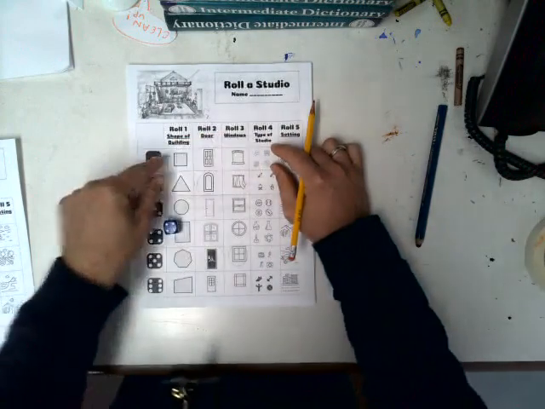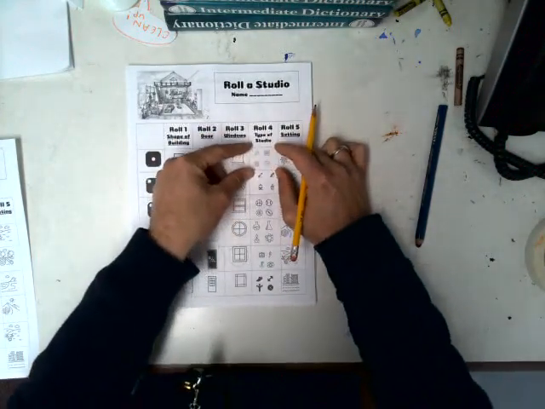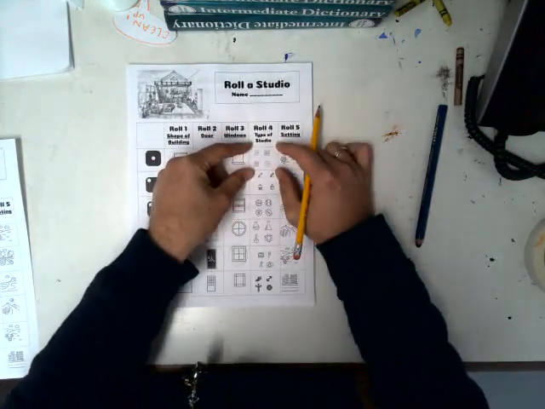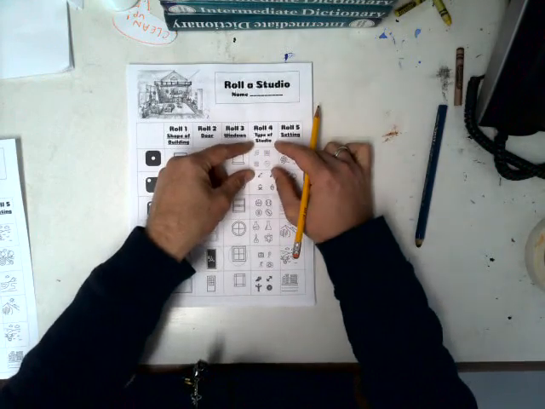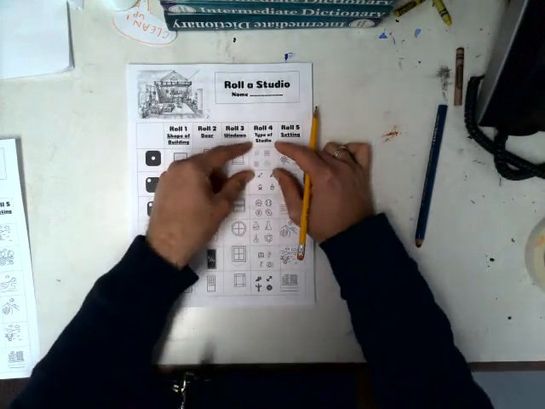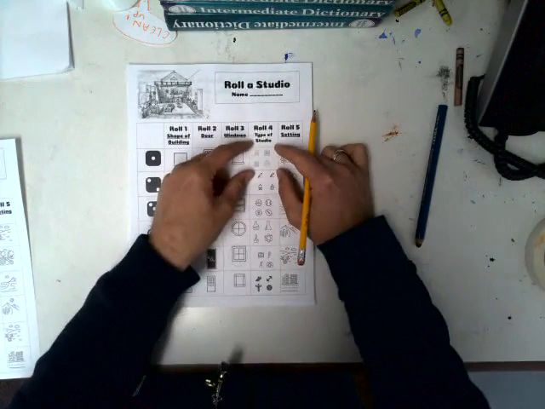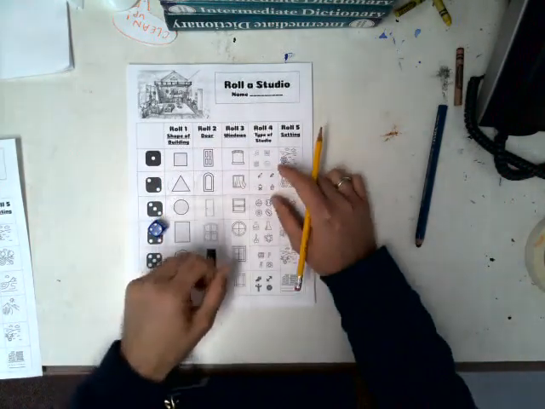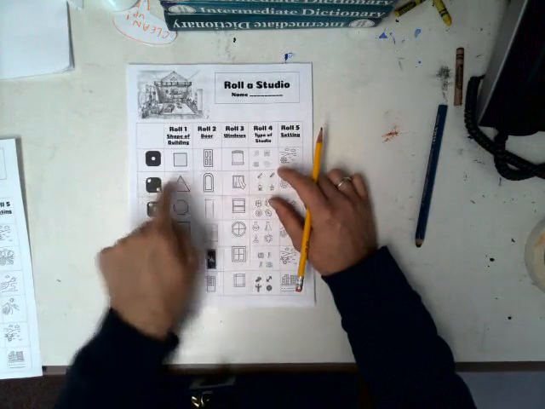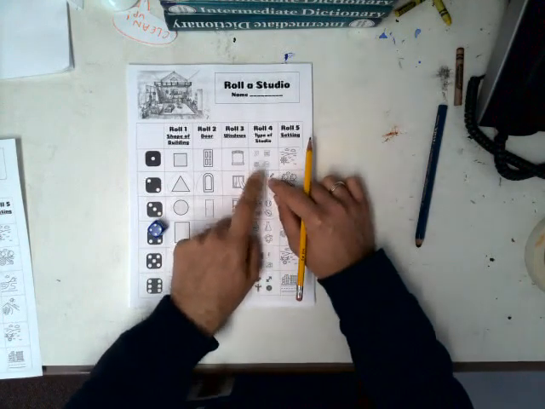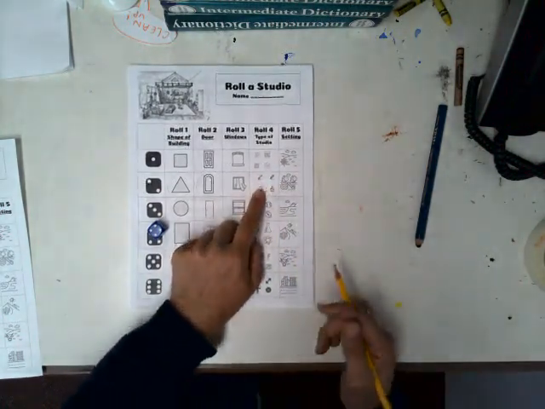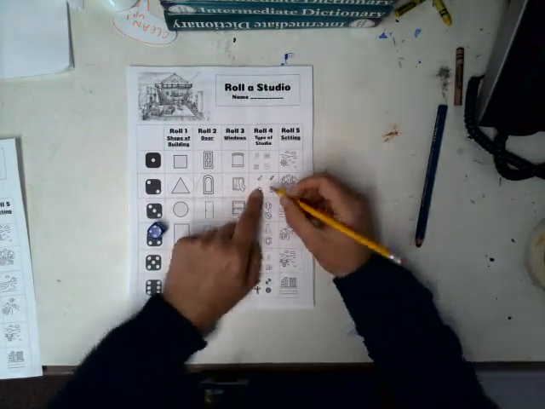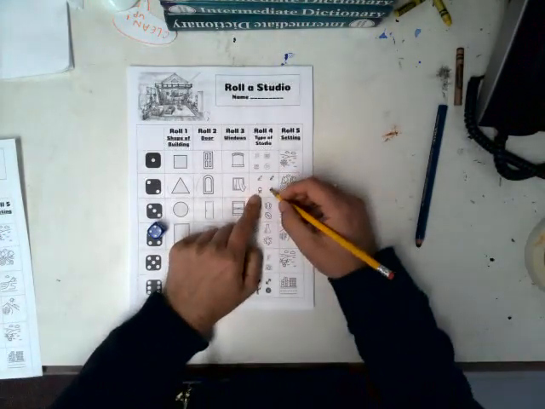The first one, number 1, is for music. Maybe the studio is for making beats or recordings or background music for movies. This is a music studio. Next, you have some very small art icons. So this is for an art studio, number 2. So you might have drawing tables, painting equipment, paint cans, sketchbooks, and things like that.